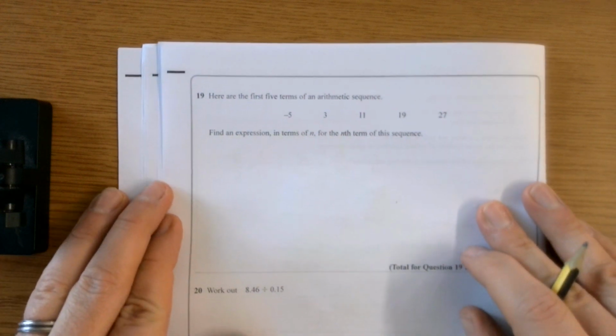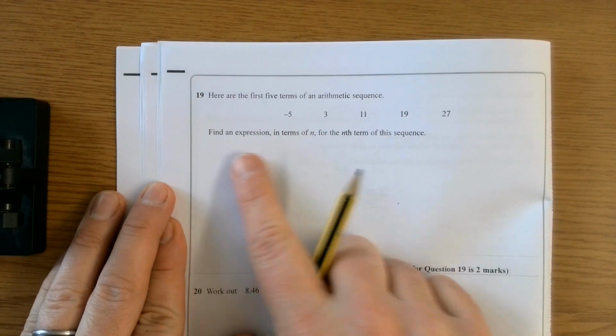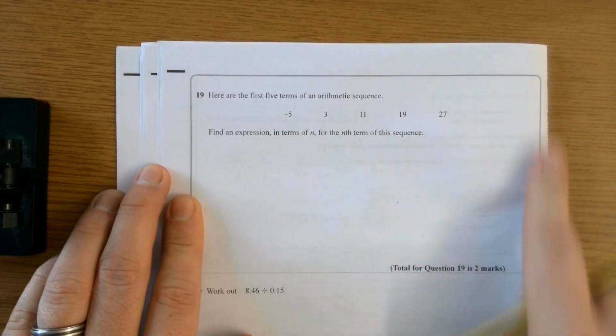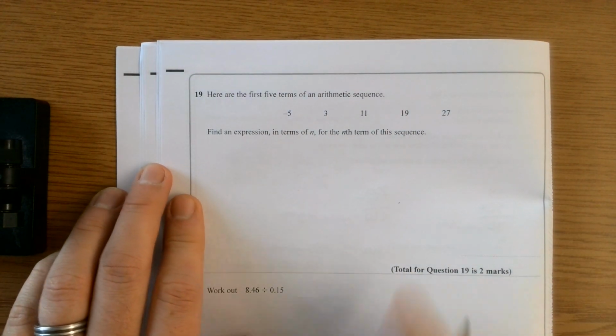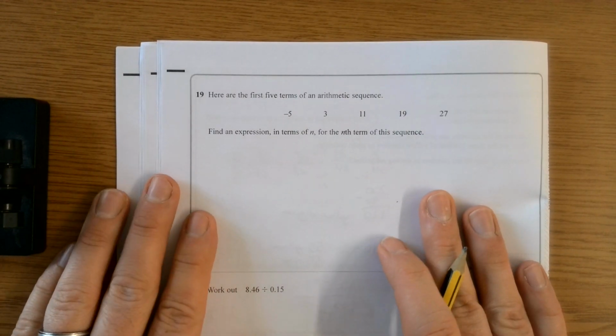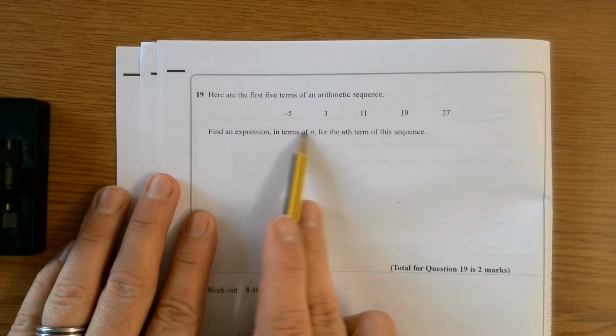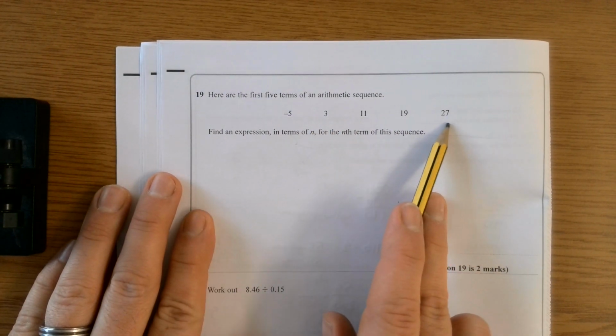Right, we all love a good sequence question. So, find an expression in terms of n for the nth term of the sequence. Now, it's really easy to find this super difficult, but my brain is going, right, if I looked at the question on this, what would the next number be?